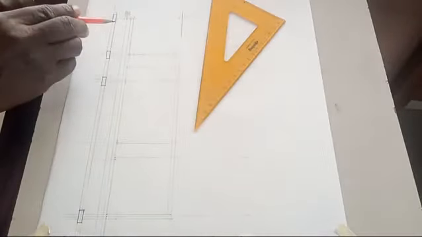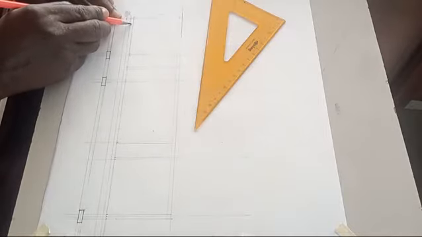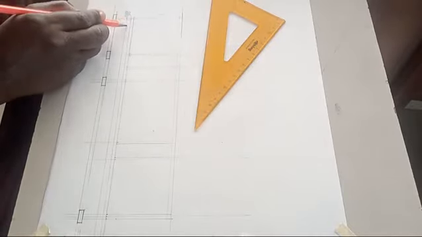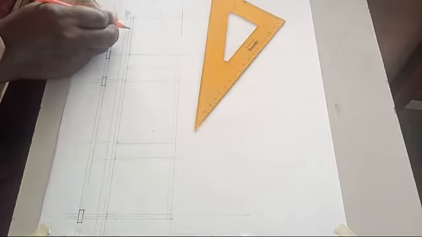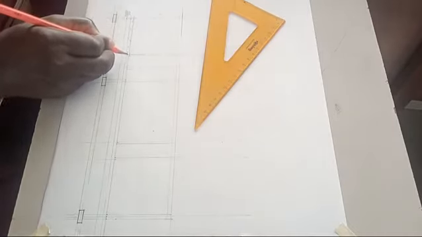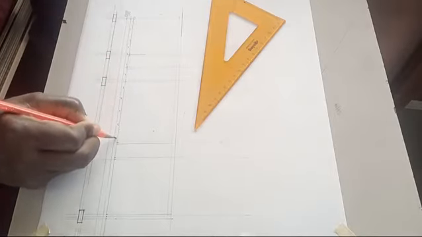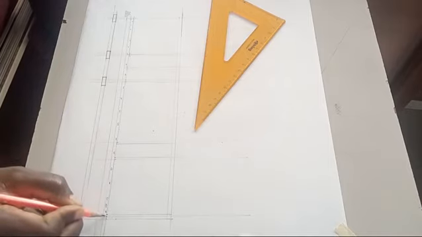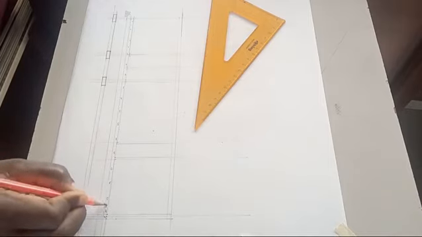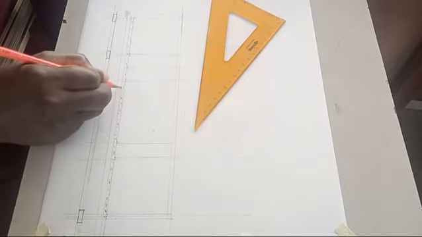So the next thing we want to quickly do is to now complete the symbol for the concrete and the hardcore. That is the symbol for concrete. Your concrete must go all through.